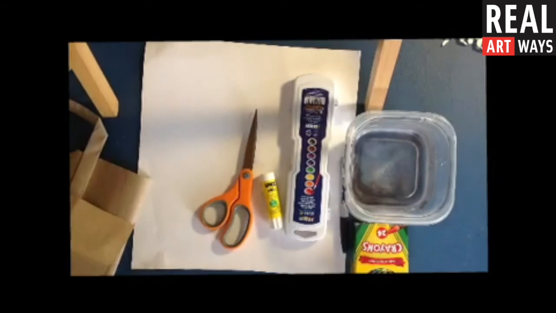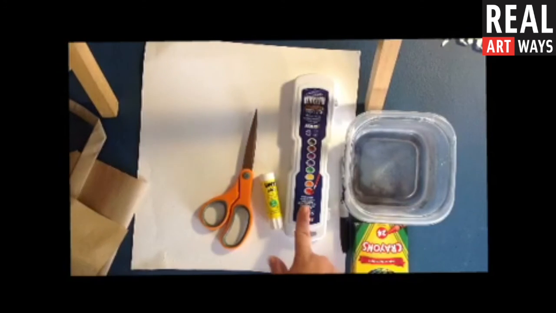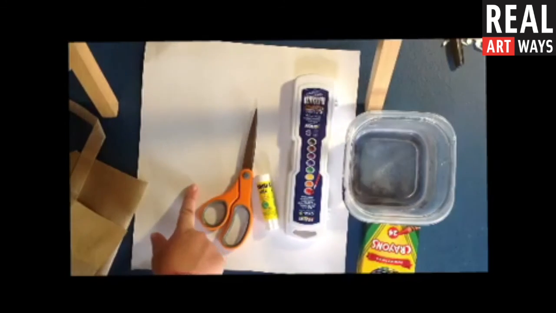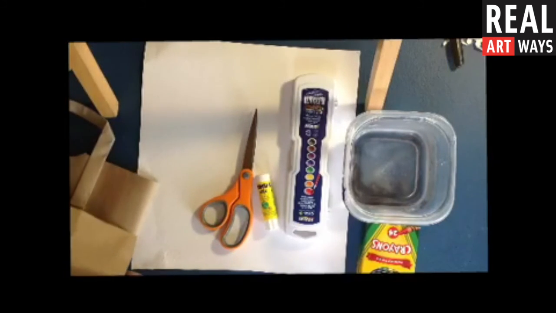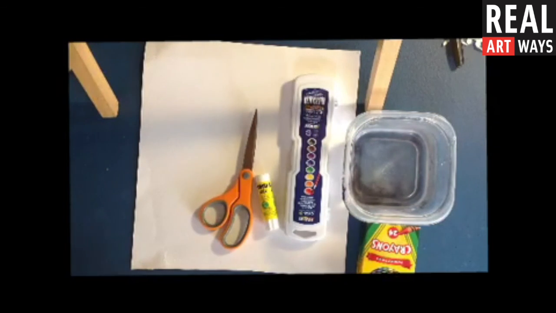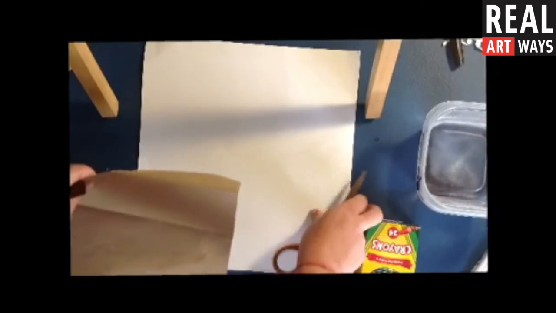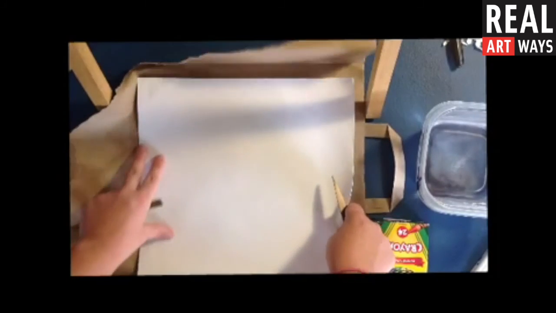Okay, to get started for this project, you will need watercolors, water, scissors, glue stick, and crayons. You're going to need a white paper for the background and a brown paper for the teepee. I'm actually using a recycled brown paper bag, but a brown paper works just fine. I'm also going to take the rest of my paper bag and slide it under my paper just so I don't get paint on my table.